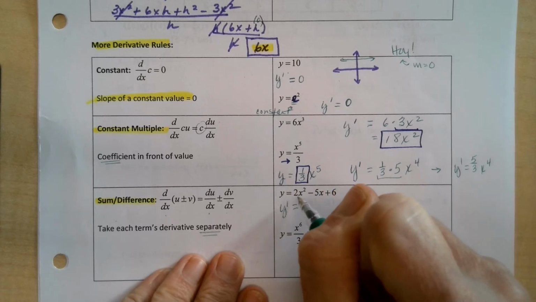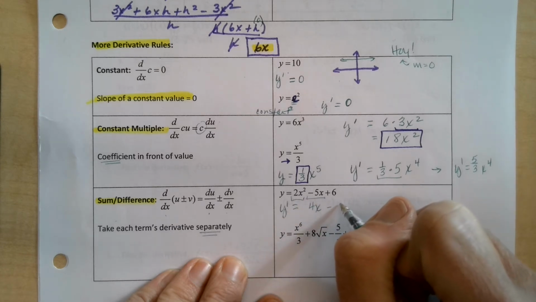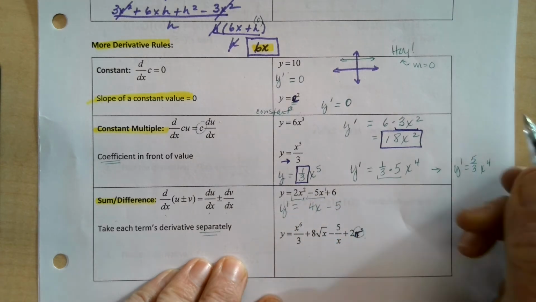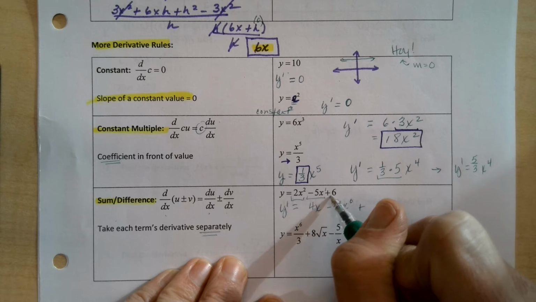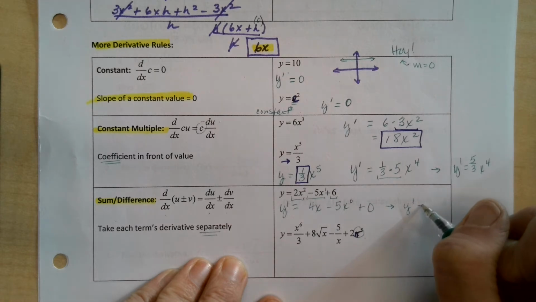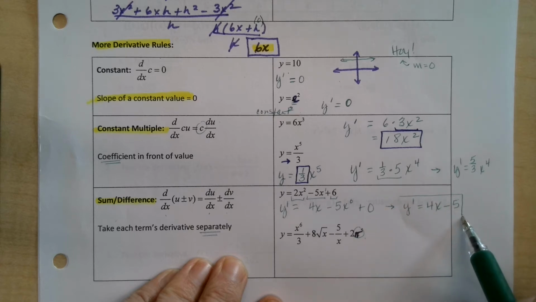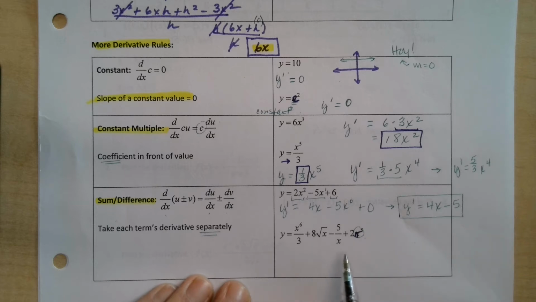So y prime is going to be equal to the derivative of this first term, which is going to be 4x, the derivative of this second term, which is going to be x to the first power. 1 times -5 is -5. X to the 0 is going to just, I'll write it down so you can see it. And then the derivative of my constant is equal to 0. So then that simplifies, y prime is equal to 4x minus 5. And that's going to be our derivative value.